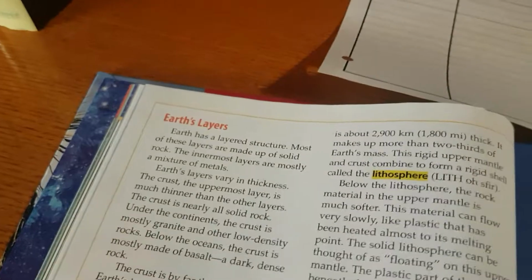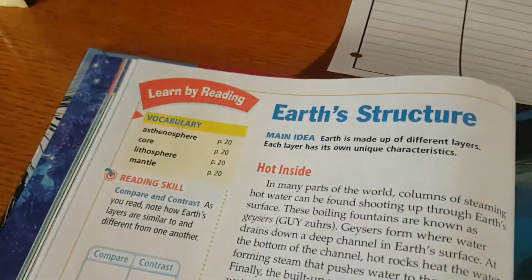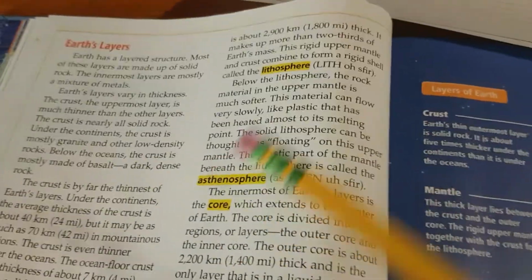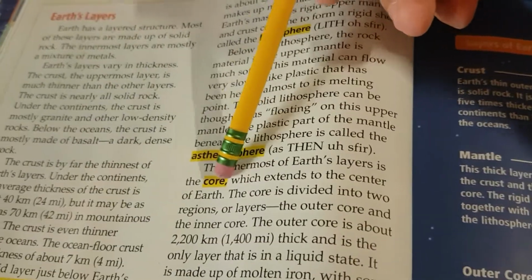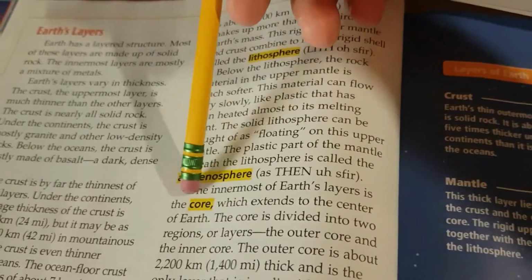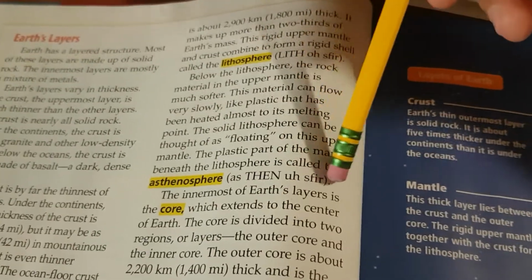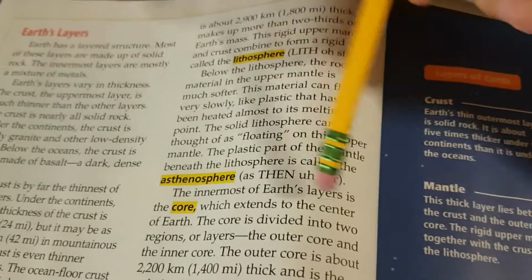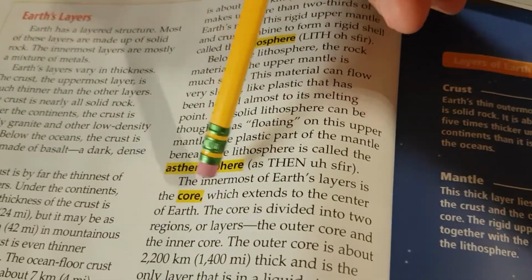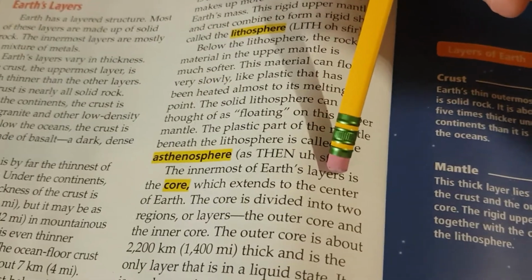Let's keep going in the order that they show us. Core, okay? Core, and then we go backwards to find the start of a sentence. The innermost of Earth's layers is the core, which extends to the center of the Earth. So, innermost layer, center of Earth.